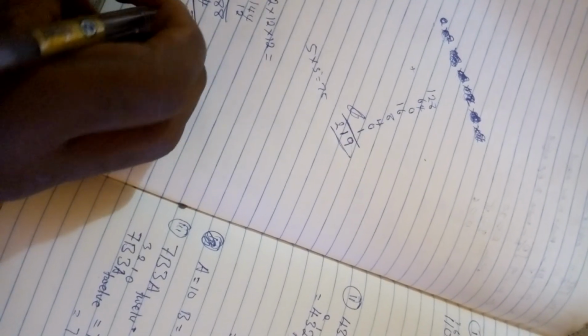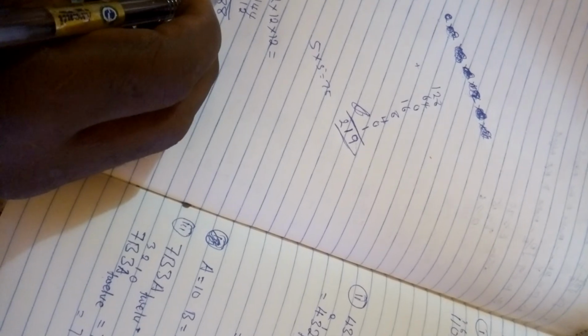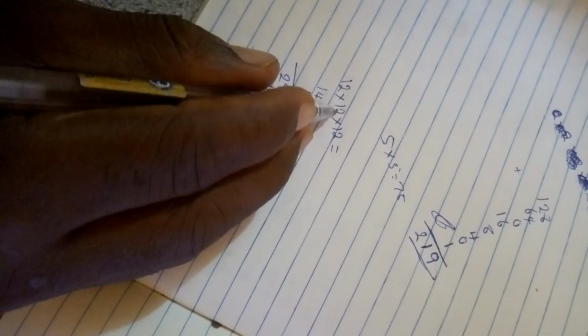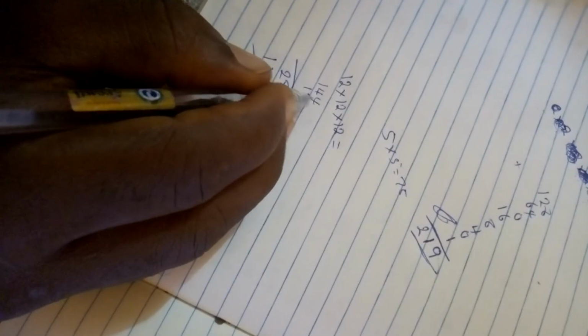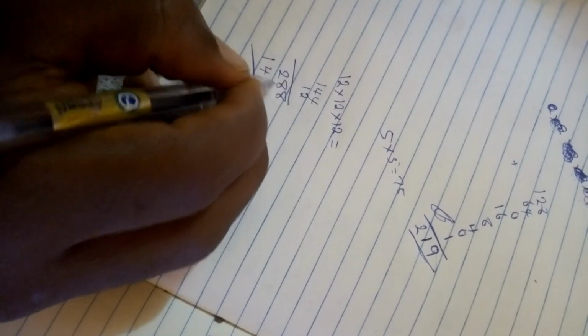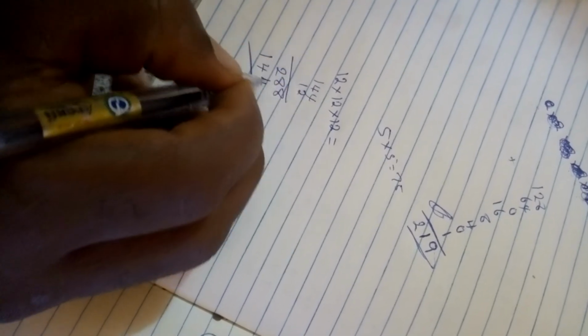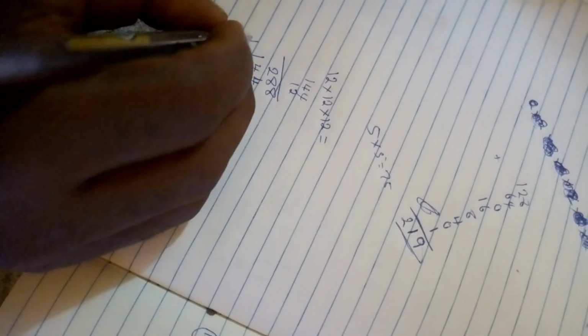Let's add them together. 8, 2, because 8 plus nothing is 8. And please see what we did. We said 12 times 12 is 144. We now bring down the third 12. 2 times 4 is 8, and 2 times 2 is 4. The next one, we move here again. 1 times 4 is 4, 1 times 4 is 4, and 1 times 1 is 1. Right? Let's now add them together.